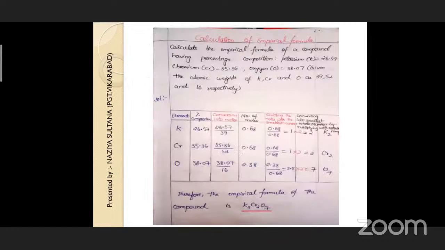Again, another important concept we have seen was the calculation of empirical formula. What is empirical formula? It is the simplest ratio of the elements present in a molecule. It is the simplest ratio. It is not the exact number of atoms. Keep that in your mind. Whereas the molecular formula gives us the exact number of atoms present in the molecule.